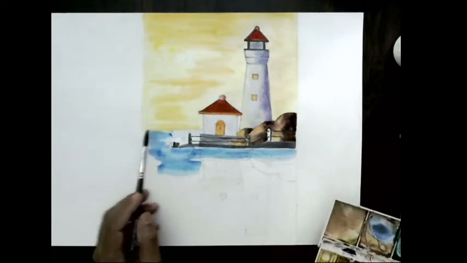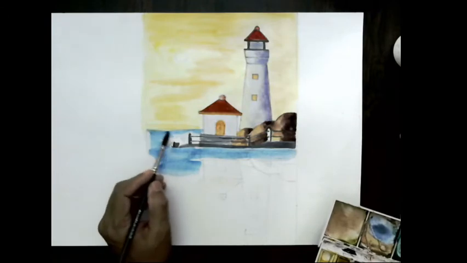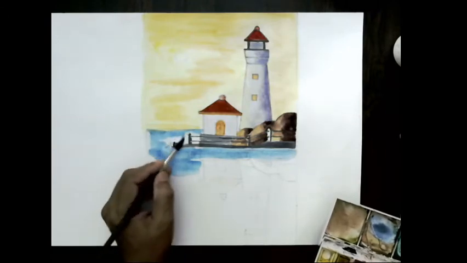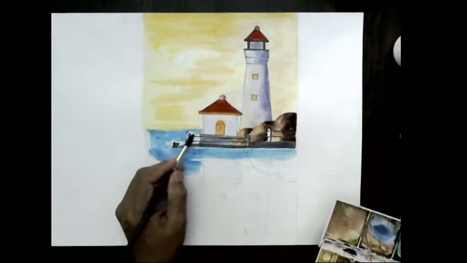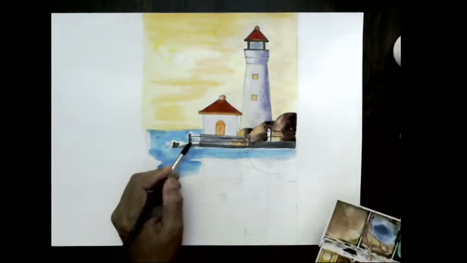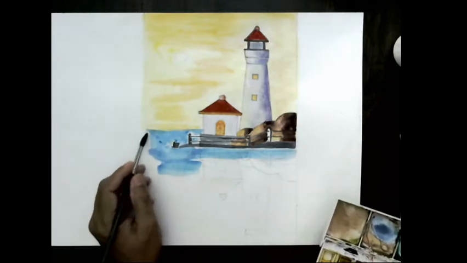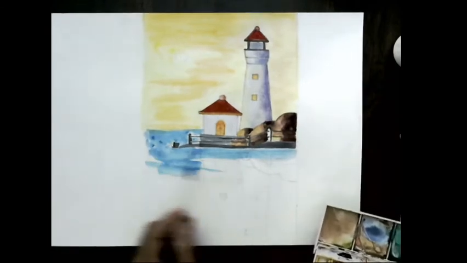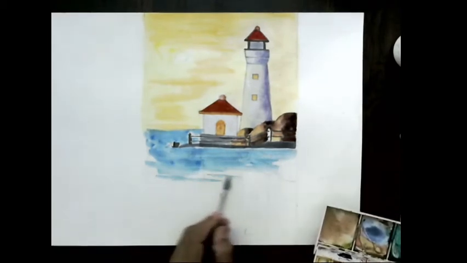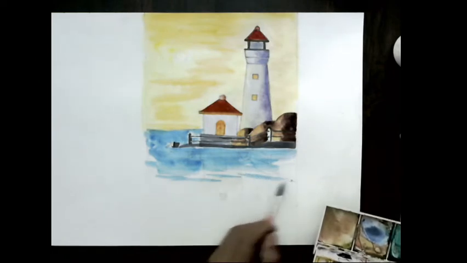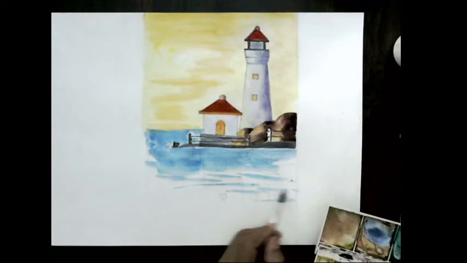Just a little bit. We can leave some gaps also for highlights on water of the sun. You can have a very light coat like this, then show some waves which are alternates like this.